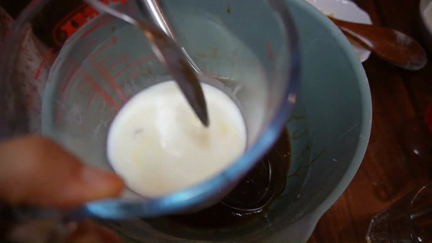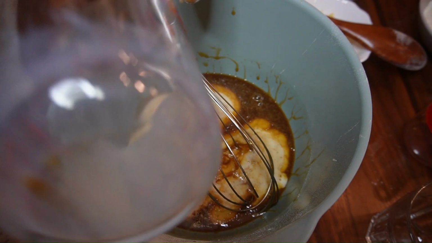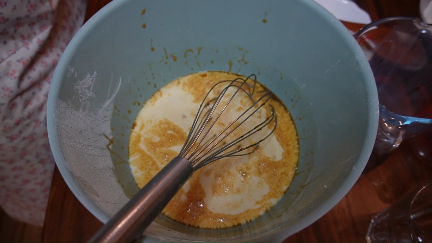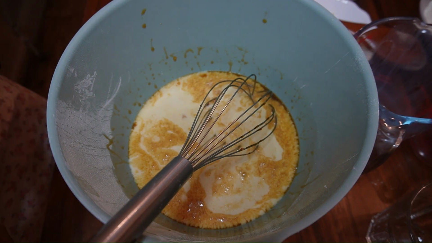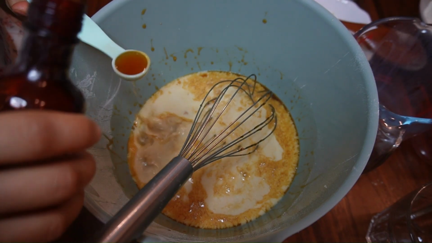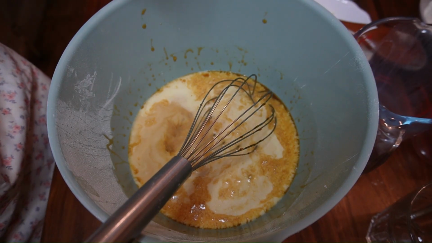This is our milk, 140 mils. Vanilla, we need 1 teaspoon of vanilla extract, and it's optional, but I'm going to add it in because I think it will be nice. Hopefully it doesn't overpower the flavour of the... oh my god, that was way too much. Okay, I think that's enough.